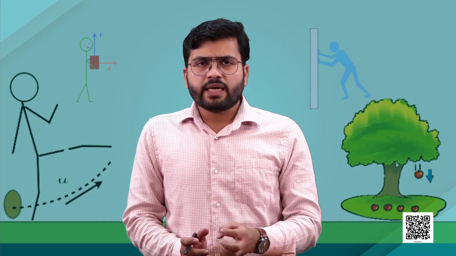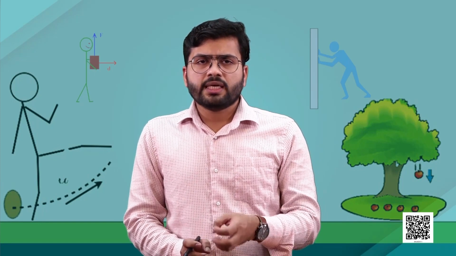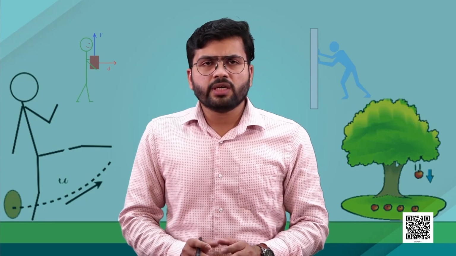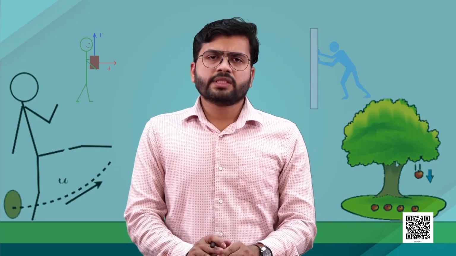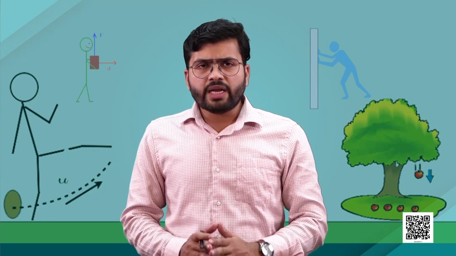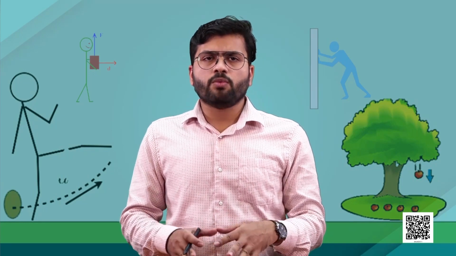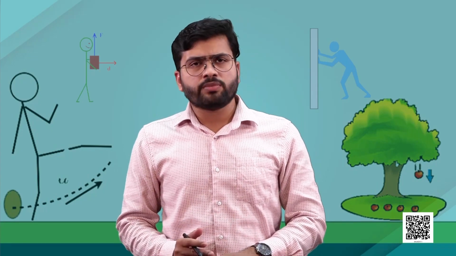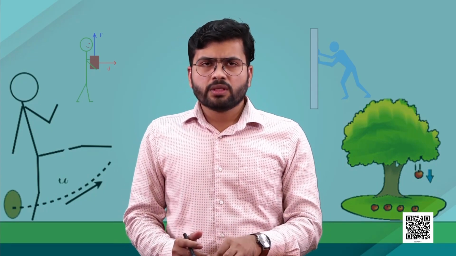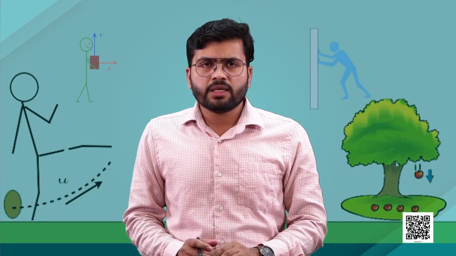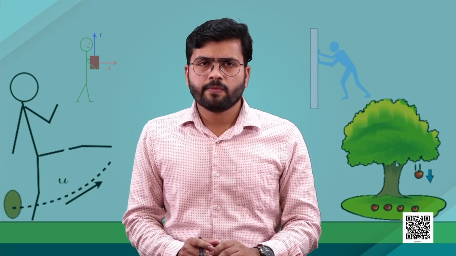That means the energy which was stored inside the rubber brings it back to its initial shape. So we can say that whenever we do some work on an object but there is no change in the velocity of that object, the energy which is stored inside it is nothing but potential energy.